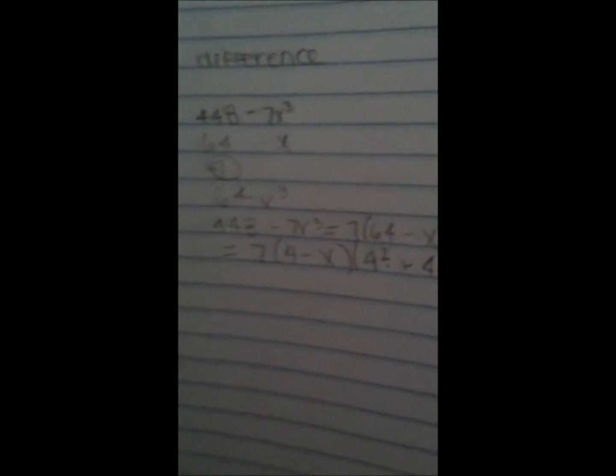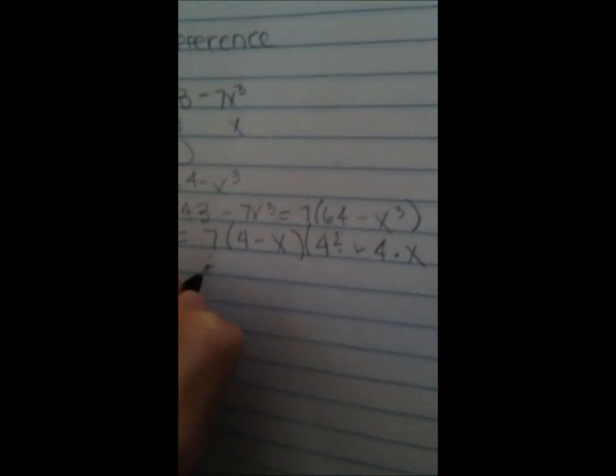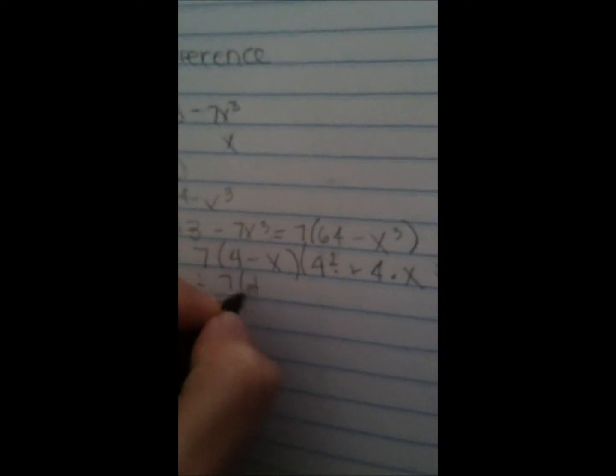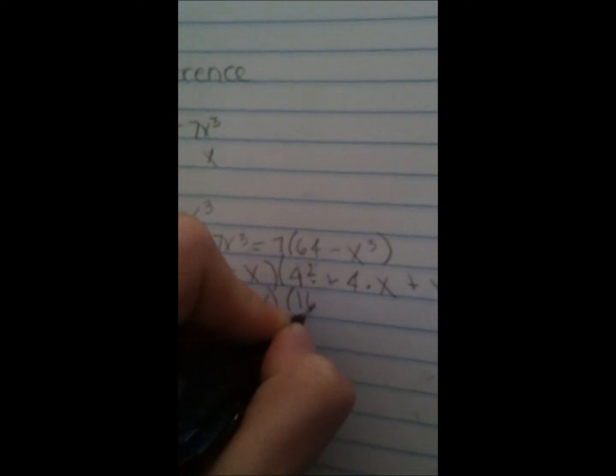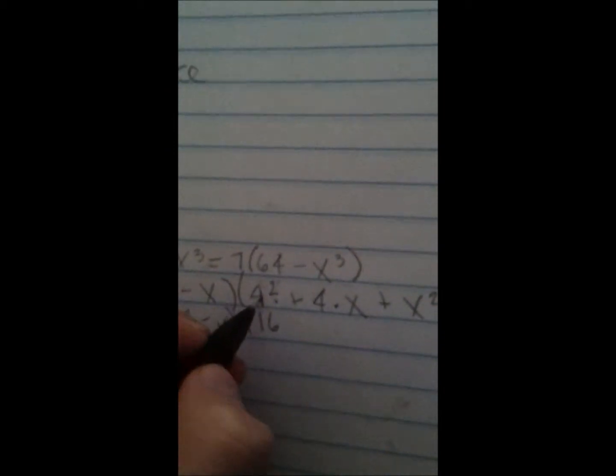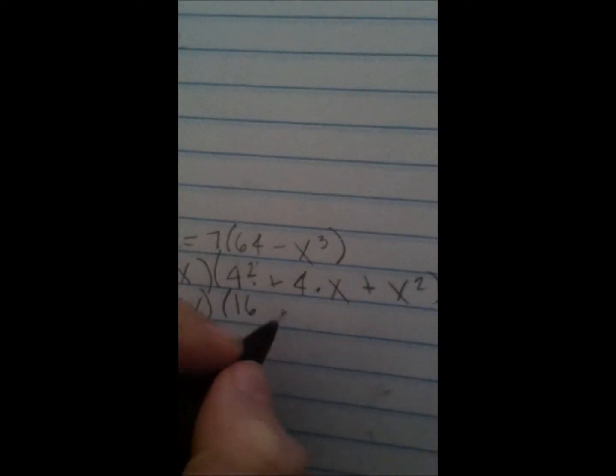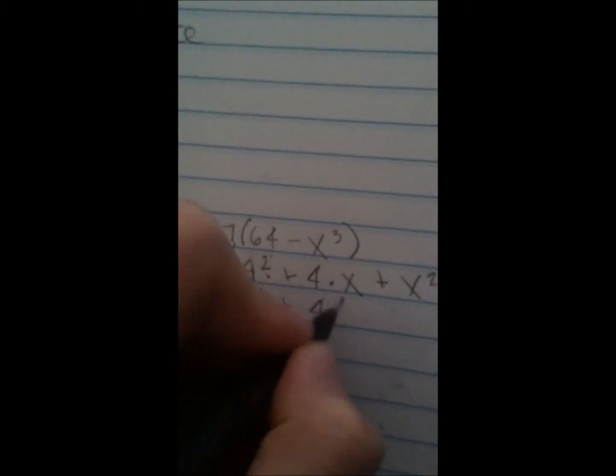Now I'm going to combine all these terms. So now I'm going to get 7. This part stays the same because it doesn't need anything else. Now this part's going to be a little different because I'm going to combine the like terms: 16 plus 4x plus x squared. And that is the answer to differences.